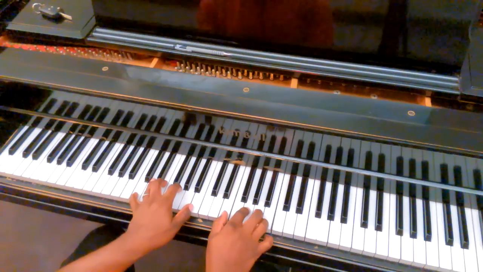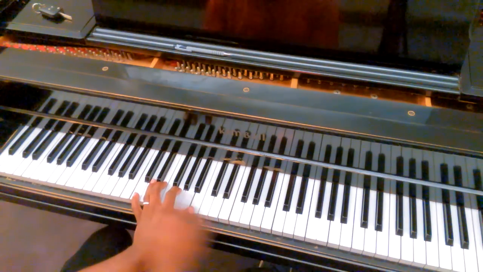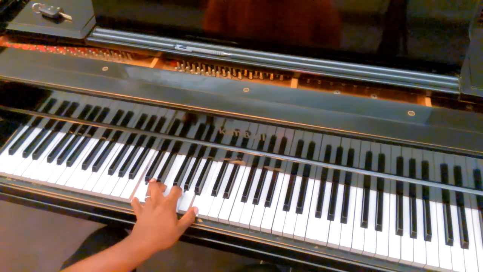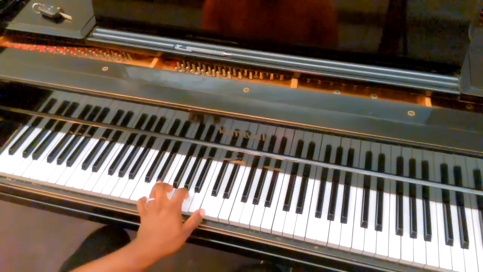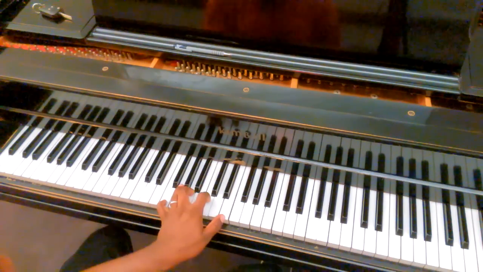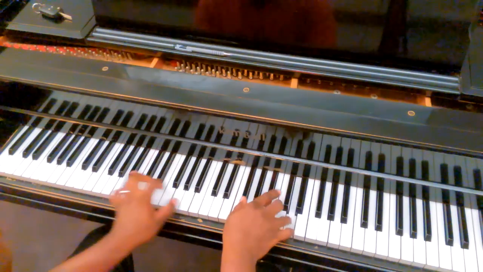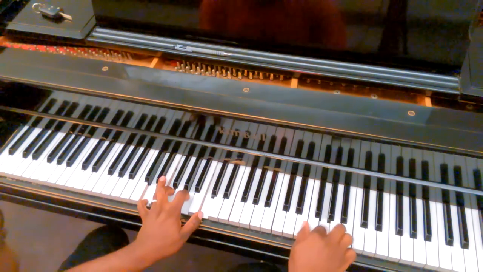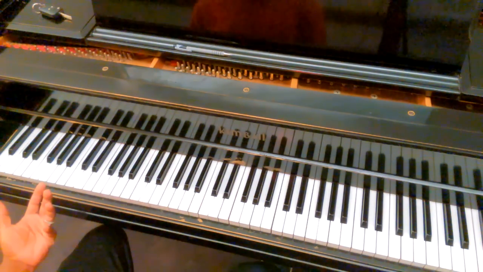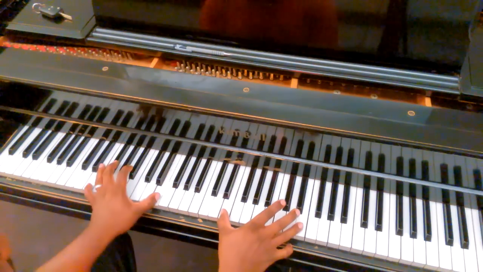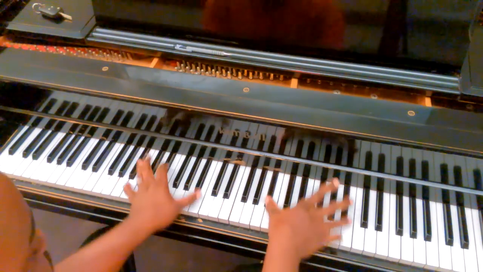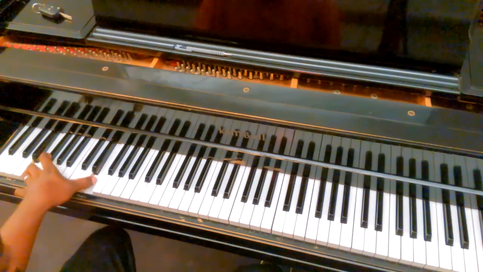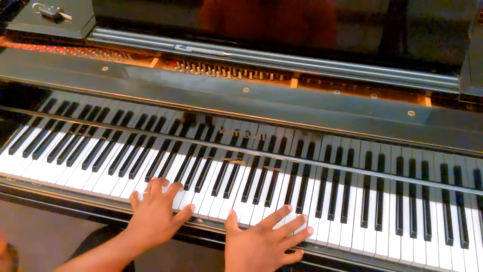I'm going to take that same scale and use it to improvise over this 1, 6, 2, 5. See how it sounded differently? Listen to it over minor. Listen to it over C.